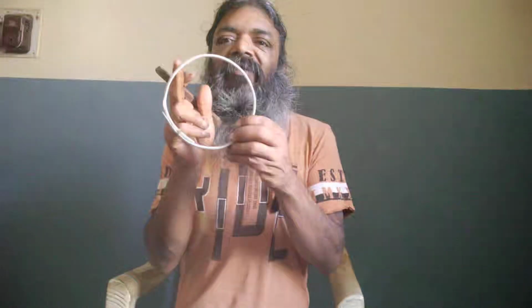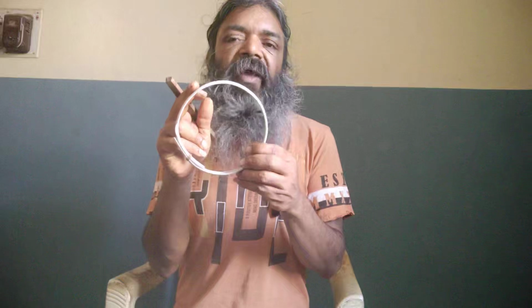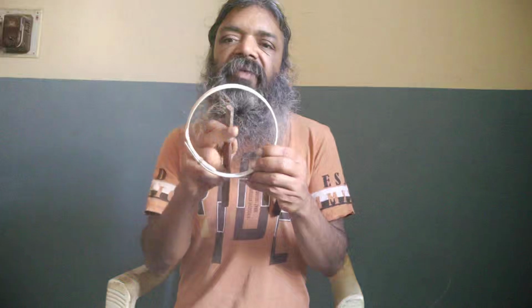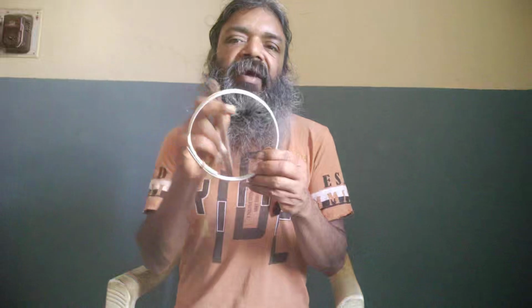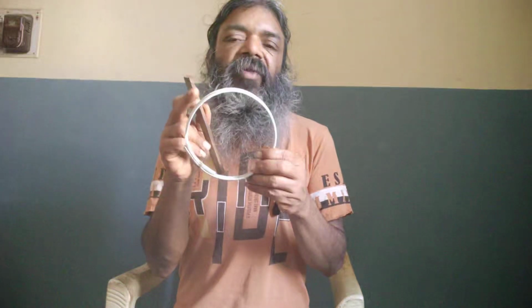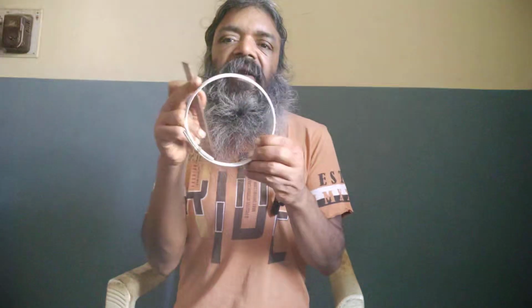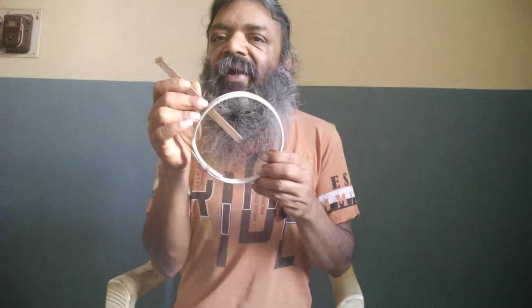If this is the displacement along a circle, and I take any point x comma y and draw a vector from the center, then this is the position vector. Force vector dot d of position vector is the net energy.